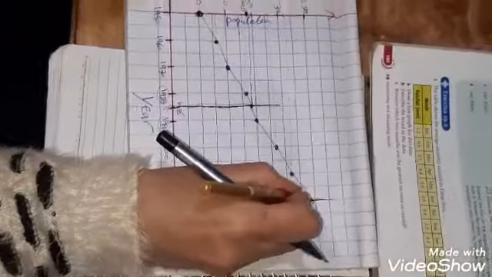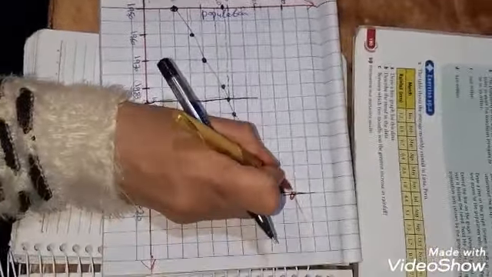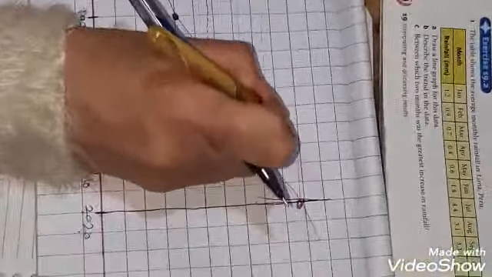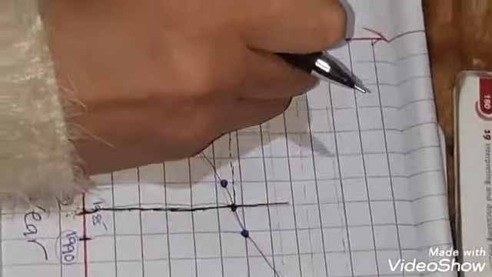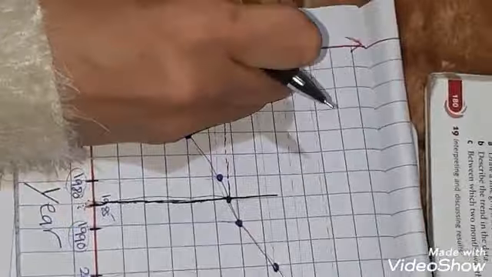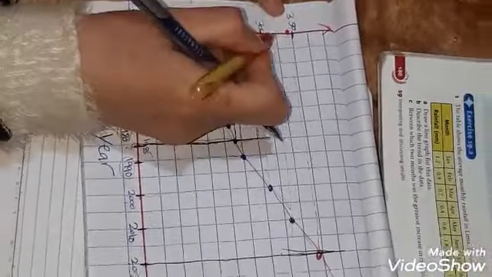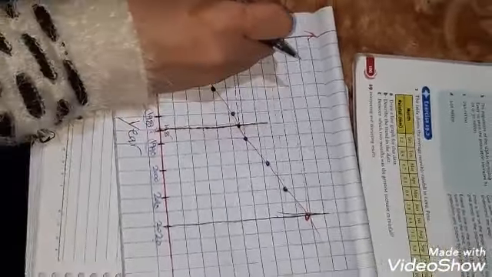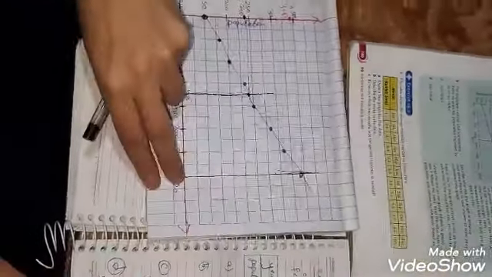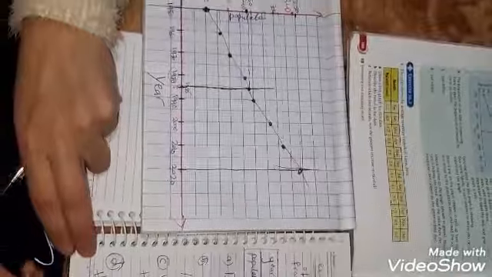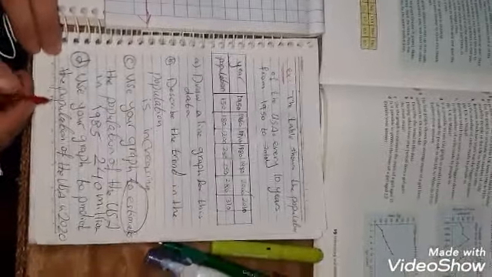Now look at the intersection point, draw a horizontal line here. Read the value here, it's 350, below 350, 340. So the solution, I use the graph to predict the population of the USA is 340 million.